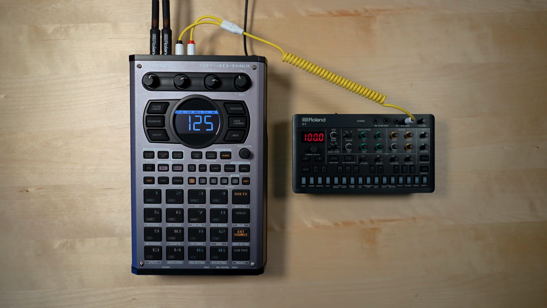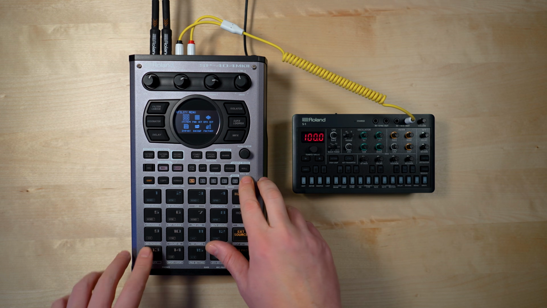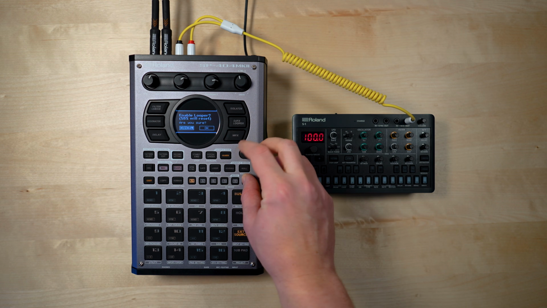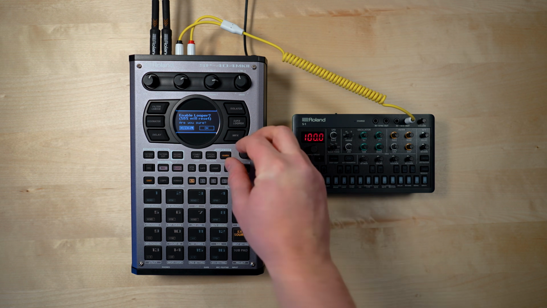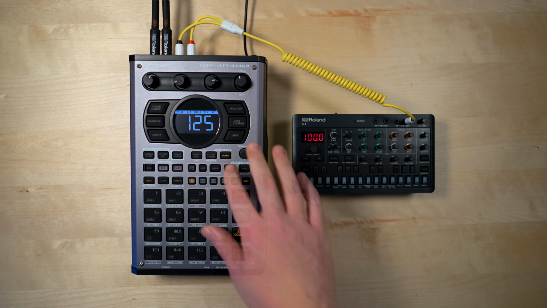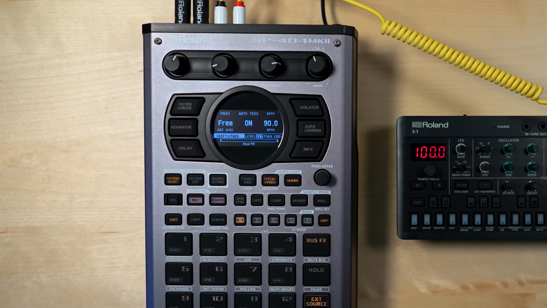We now have a loop capture function. This is inspired by and is very similar to the loop capture from the legendary SP-404. To use this function, we need to change the system parameters beforehand. You can do this in the utility menu, but we can also do this by holding shift and pressing in the value knob. If you set this to looper, then the skip back sampling will no longer be available. We can now press mark to enter the looper mode.